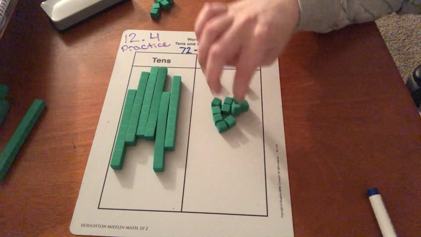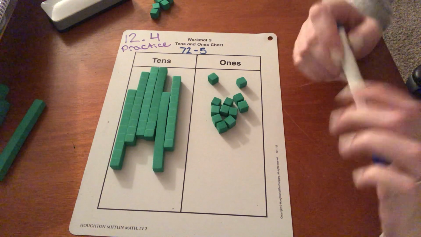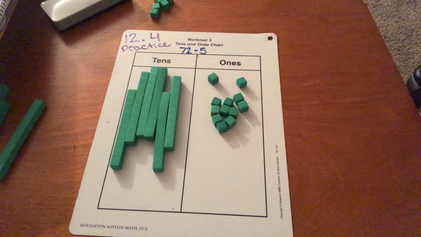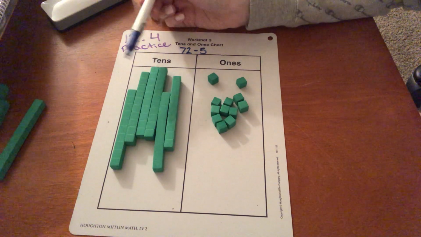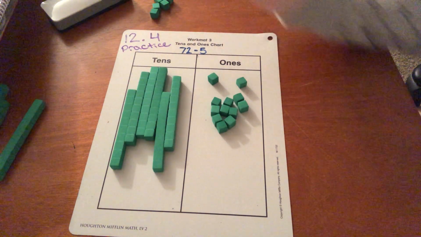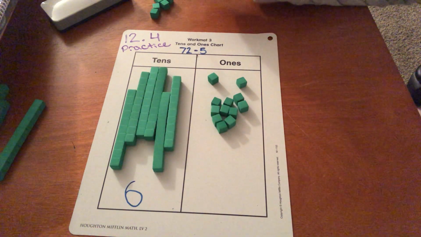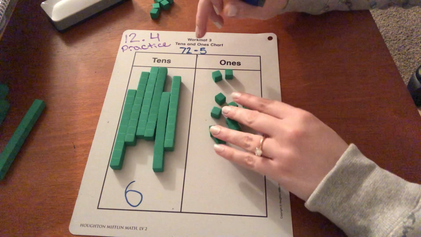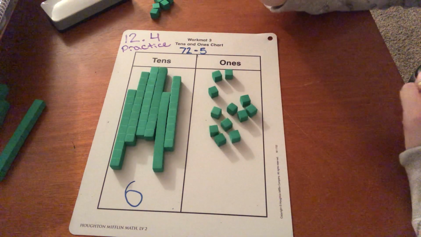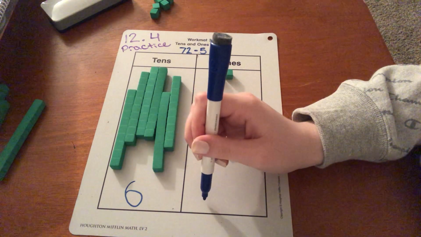Awesome. 1, 2, 3, 4, 5, 6, 7, 8, 9, 10. Just double checking. Awesome. How many 10s do we have here now? 1, 2, 3, 4, 5, 6. Wonderful. 6. And how many 1s do we have here now? 2, and then we added 10. So what's 10 plus 2? Awesome. 12.